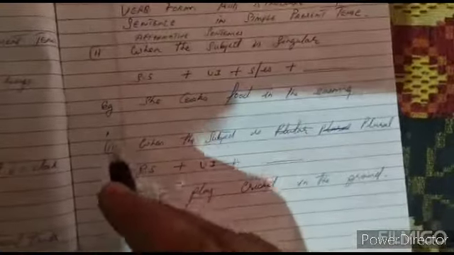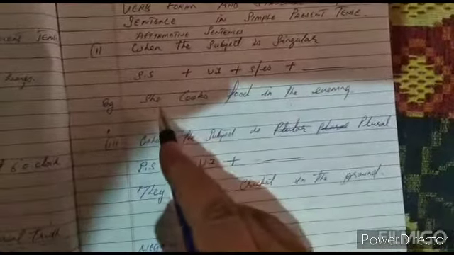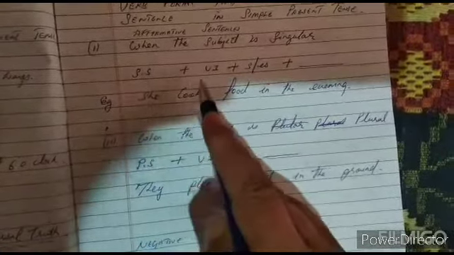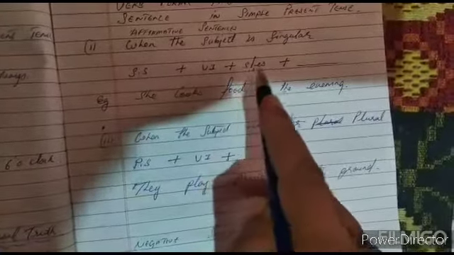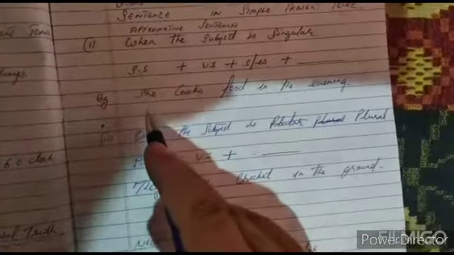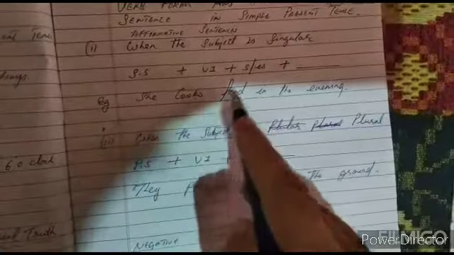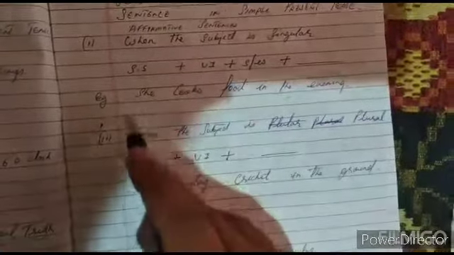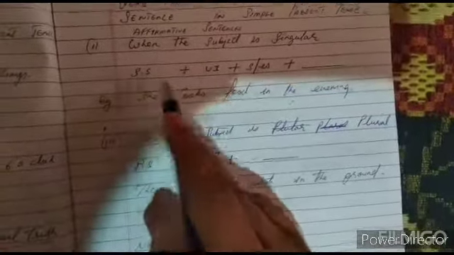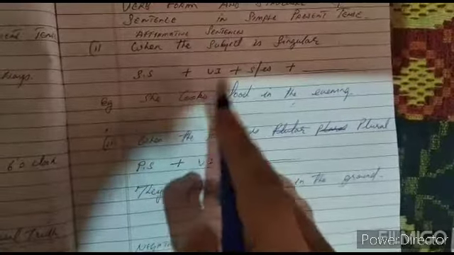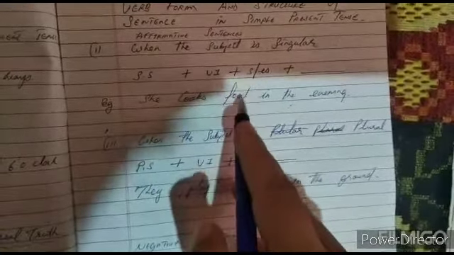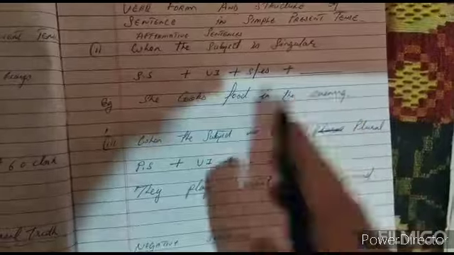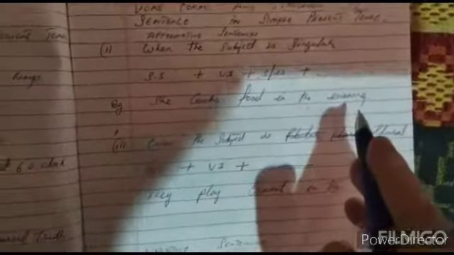When the subject is singular, we use first form of verb plus S or ES. That means your sentence will be: she cooks food in the evening. She is a singular subject, first form of verb cook plus S, food in the evening. That means she cooks food in the evening.